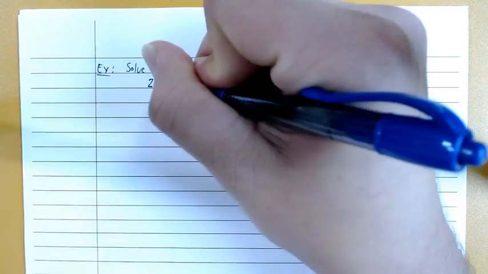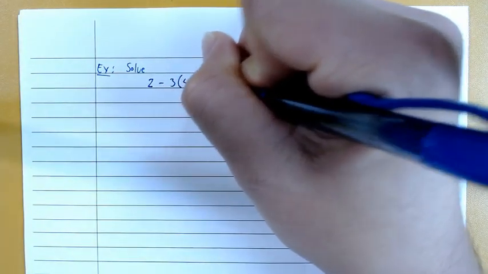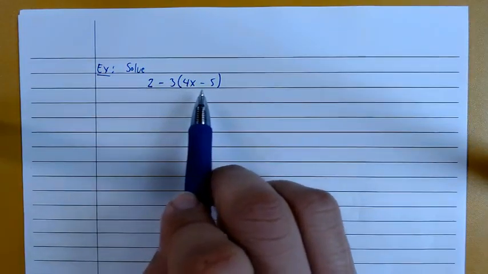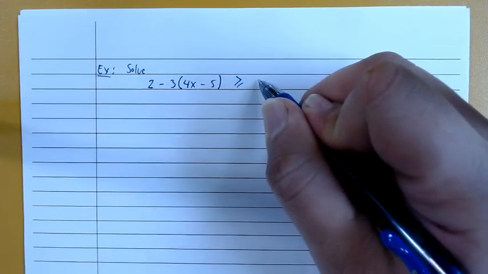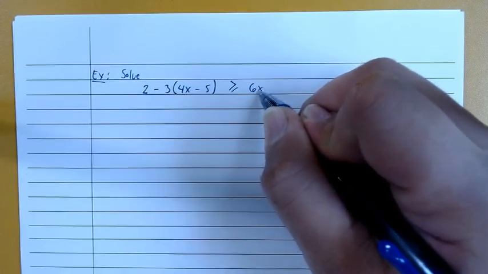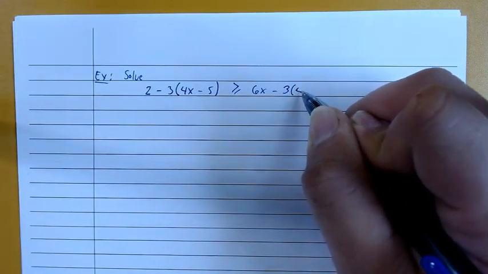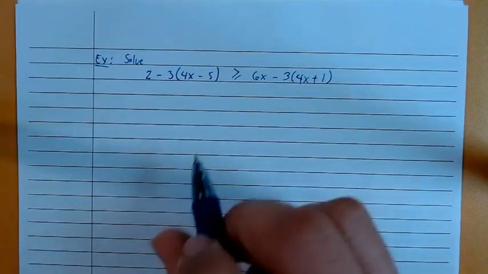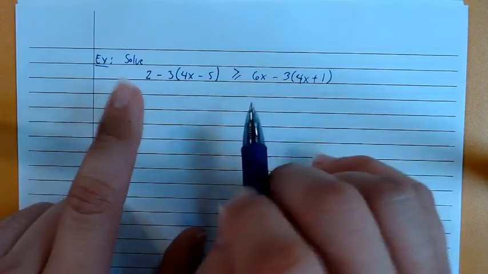We're going to say 2 minus 3 times 4x minus 5. You can tell I work very hard to come up with examples, right? 2, 3, 4, 5. Is going to be greater than or equal to, let's say, 6x minus 3 times 4x plus 1. Okay? So now we're going to solve our inequality. But before we do, we need to simplify things.